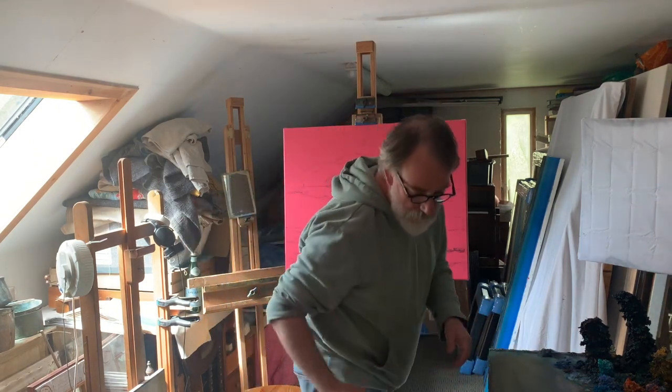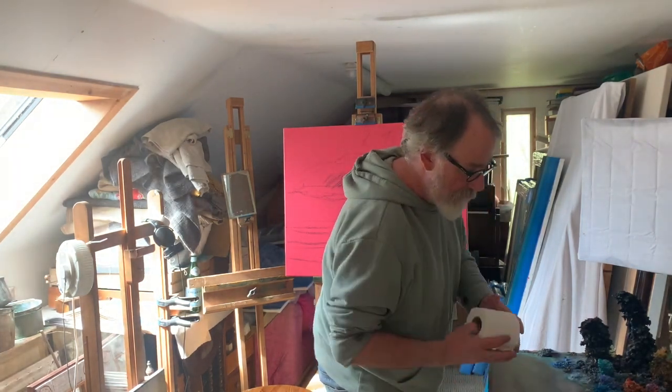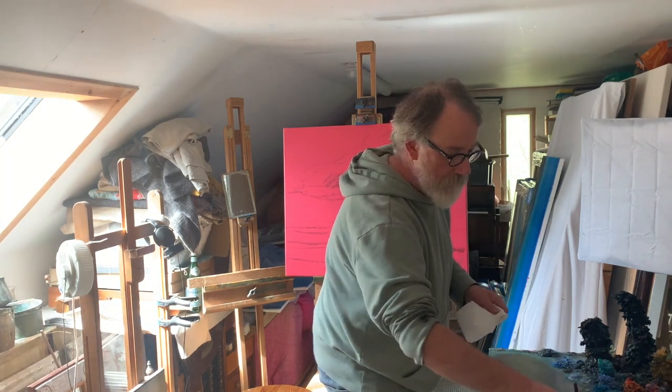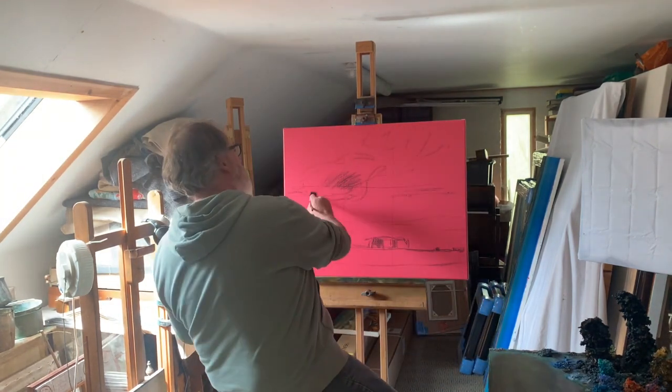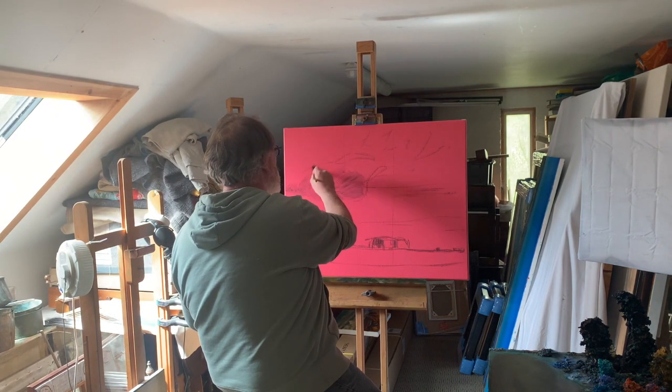First thing I'm going to do is just take a wee bit of turpentine and seal the charcoal onto the canvas so that it doesn't come back to inform the paints when we're doing it later.